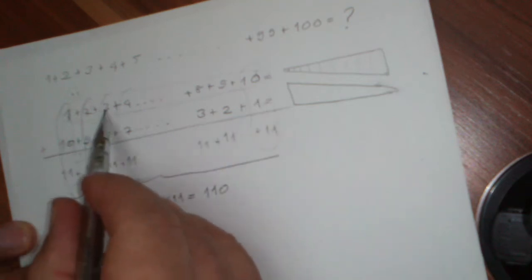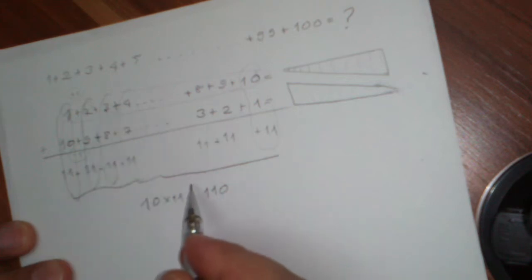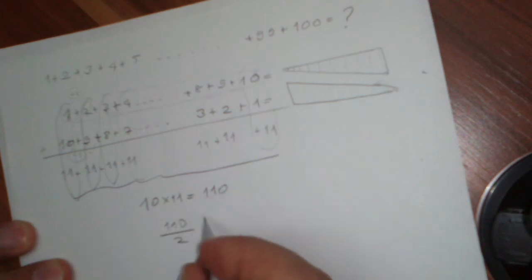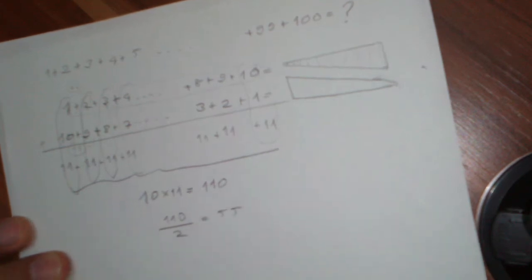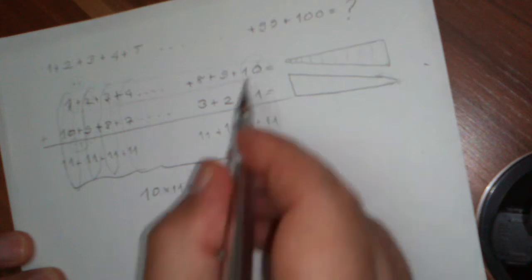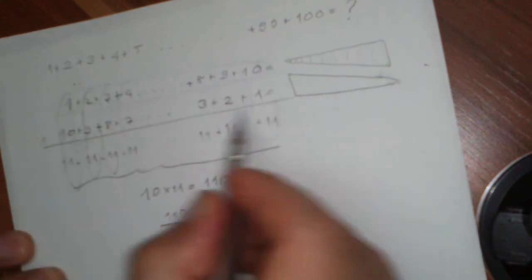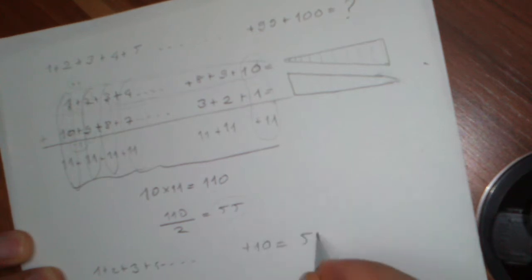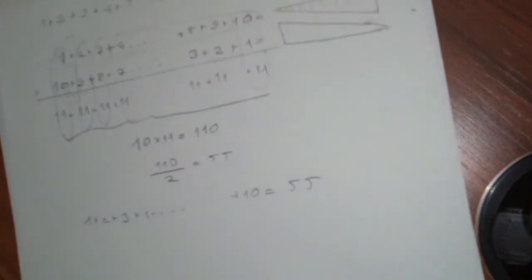So what is the sum of a single series? You can easily see it. We have to divide 110 by 2, and you get 55, which is the sum of a single series. This one or this one, it doesn't matter. So I can confidently write 1, 2, 3, 4, 5, up to 10, and it makes 55. You can check it out.